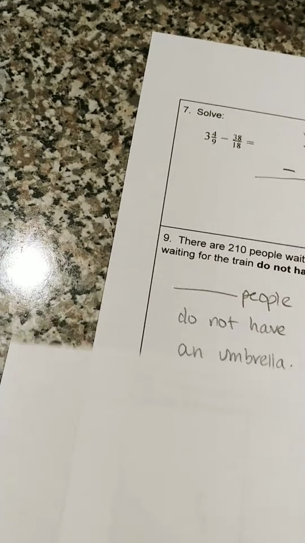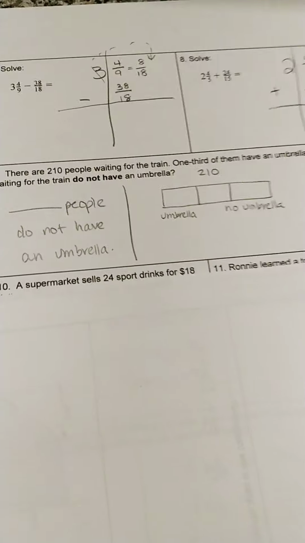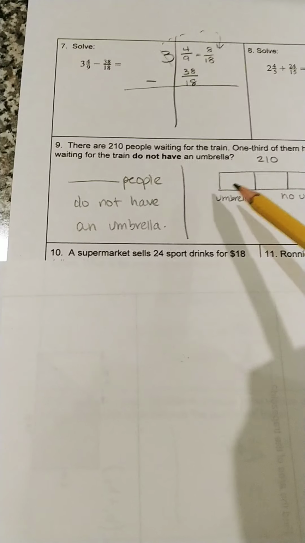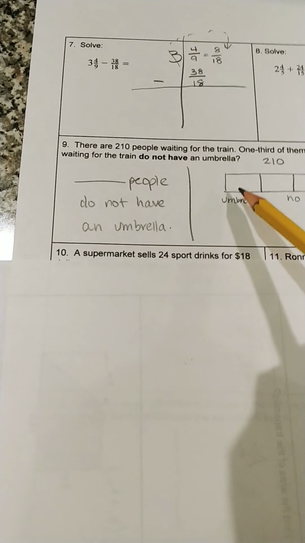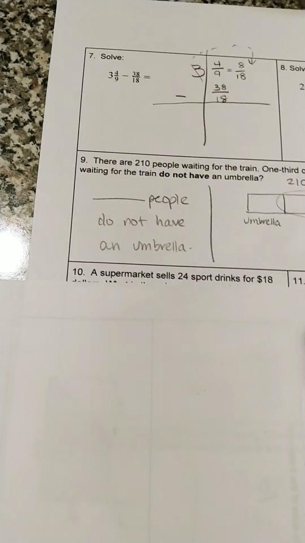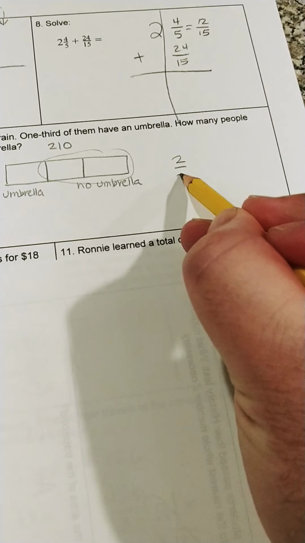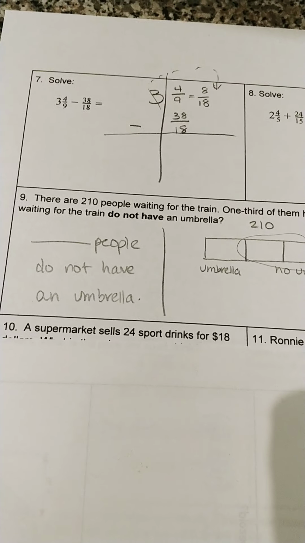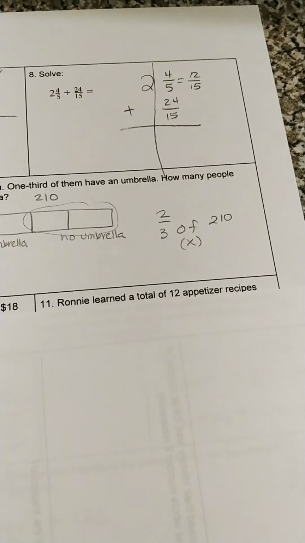On question number 9, good time to set up your ABC approach. When we do that, we put 210 as our total. We know that 1/3 of the people have an umbrella, 2/3 don't. So we have to figure out what is 2/3 of 210. Of means multiply.